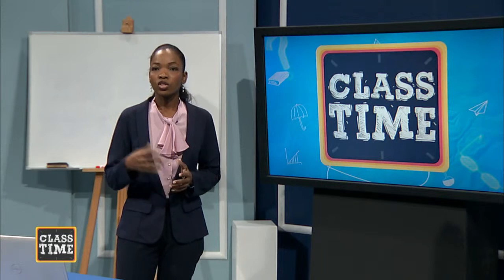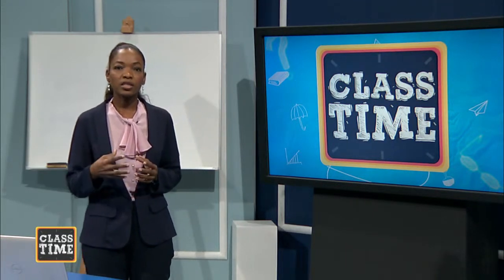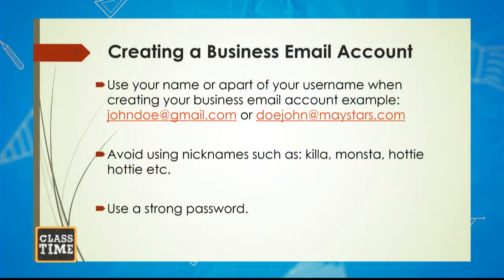Now, once you're going to be creating an email address for business, your business email address must be very professional. So all the little nicknames that you would like to use, such as what we have on the screen here, Killer, Monster, Hottie Hottie, we're saying no to all of those names, among others, once you are creating a business email.